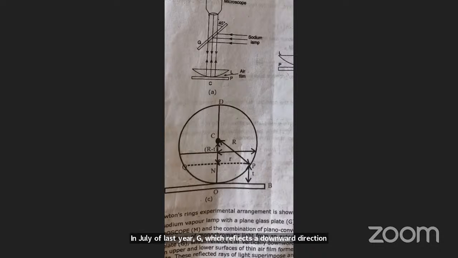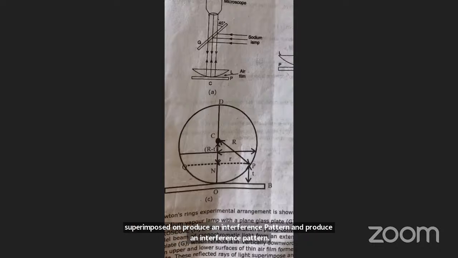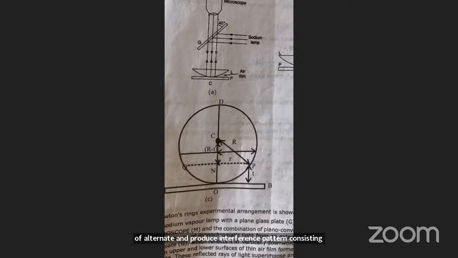Each ray of light suffers reflections from the upper and lower surfaces of the thin film formed between the plano convex lens and the plain glass plate. These reflected rays of light superimpose and produce an interference pattern consisting of alternate dark and bright fringes, as shown in the figure.